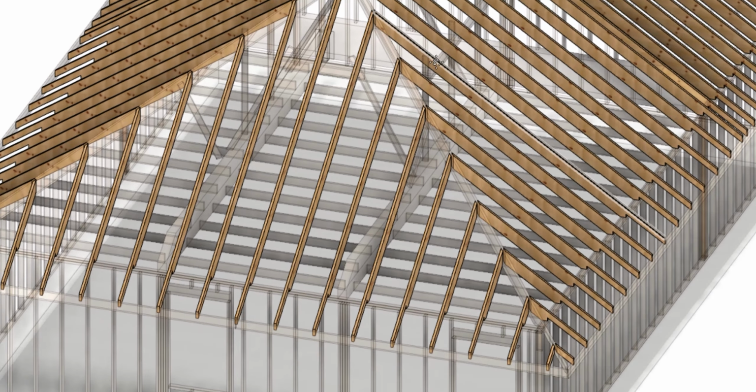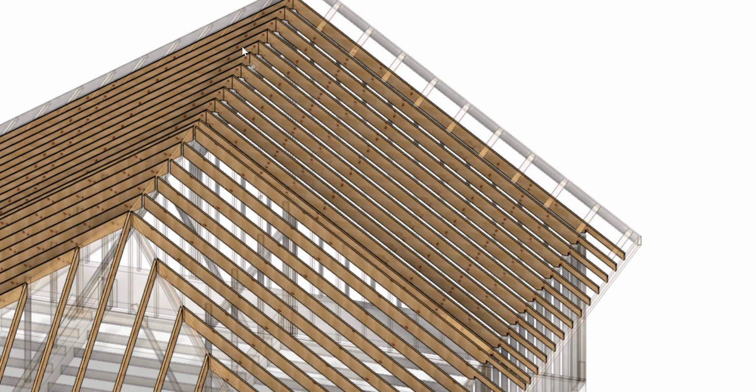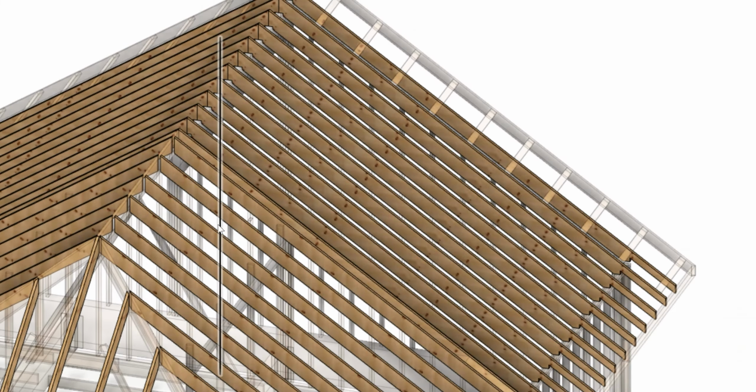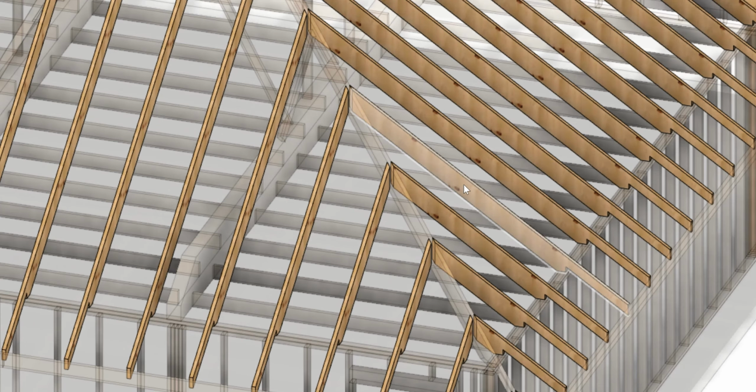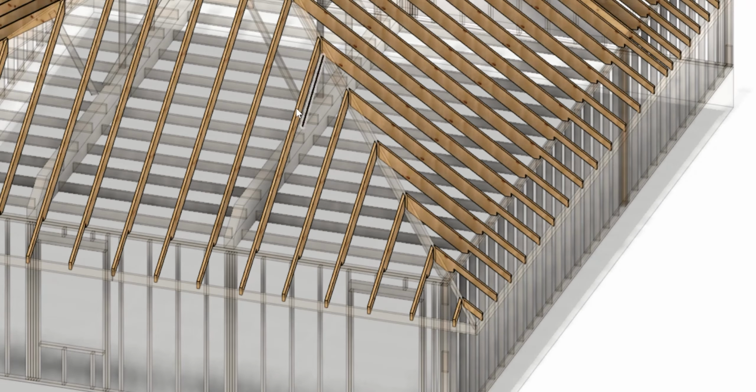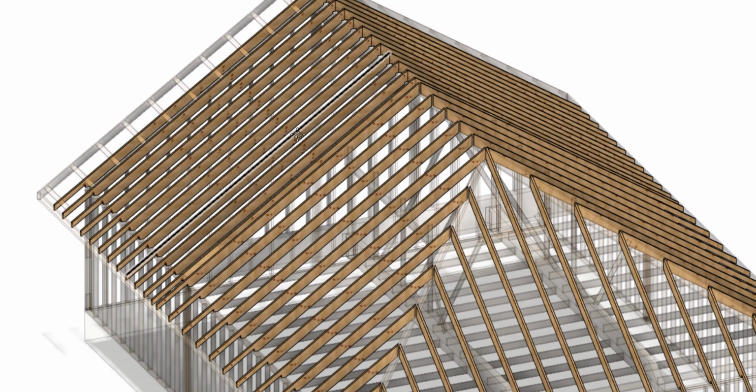Those are the rafters. The rafters that are all the way from the wall to the ridge are called common rafters. Any rafters that are shorter are called jack rafters, from the wall to a hip or a wall to a valley. Those are jack rafters. But that is pretty much what makes the shape of the roof.